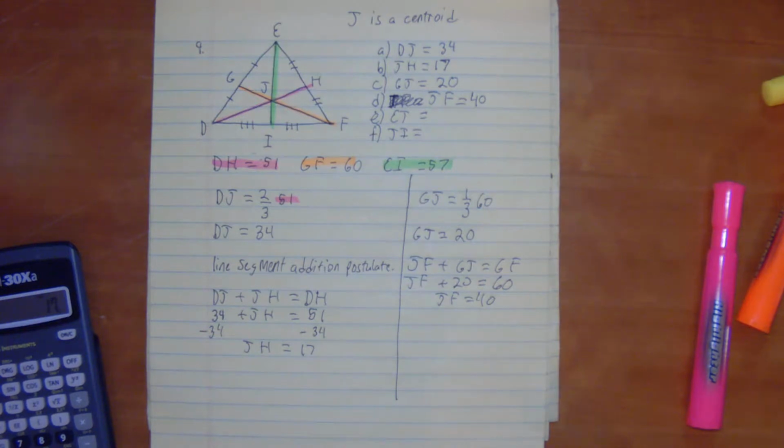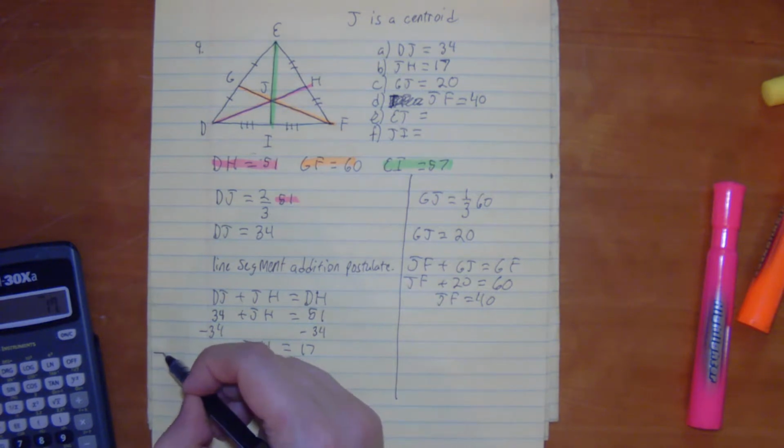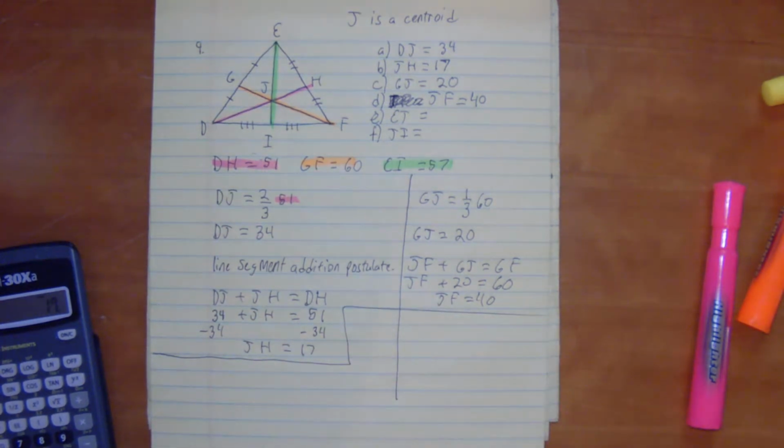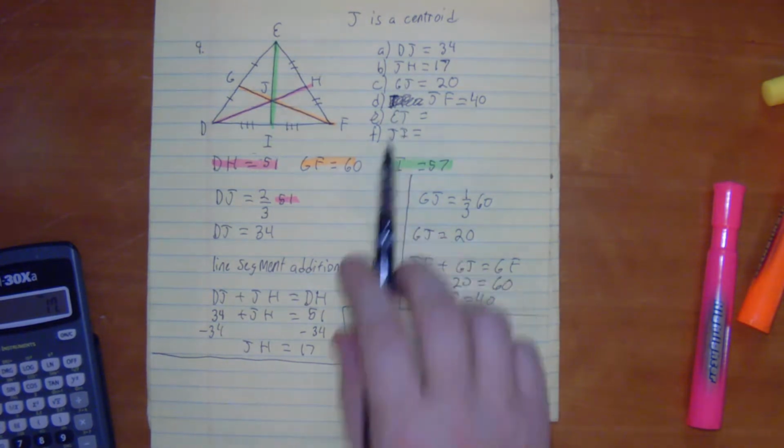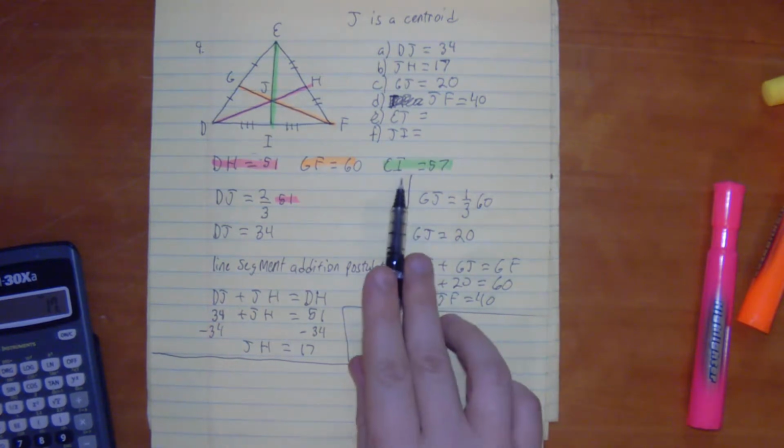Alright, and so now we're looking at the last part. We're looking for EJ. I'm going to approach this one a little differently, just so we can see what's going on here. Give me 1 second. Alright, so we're looking for EJ. EJ is part of EI.